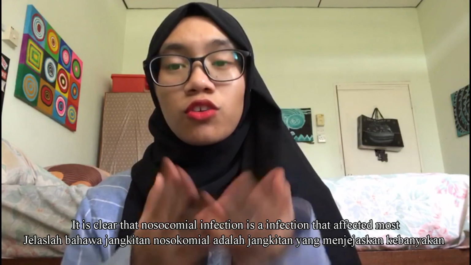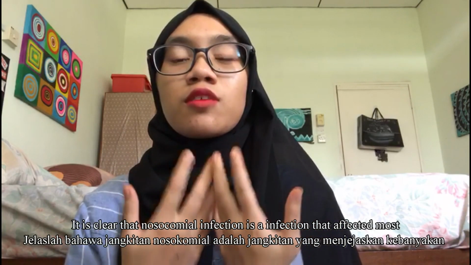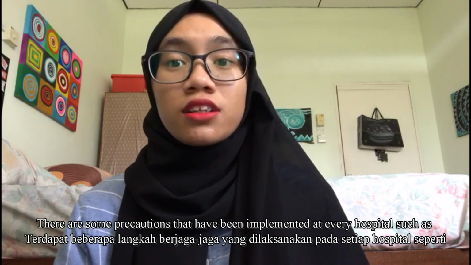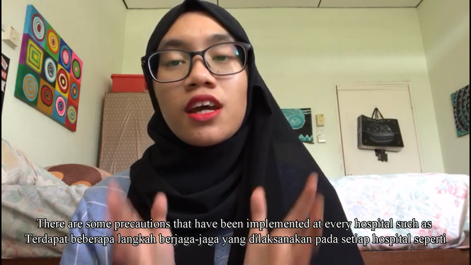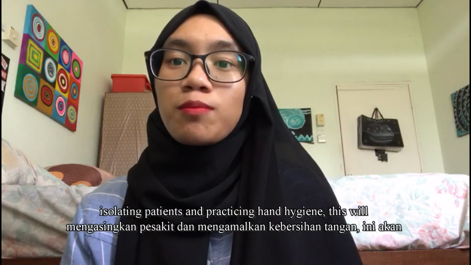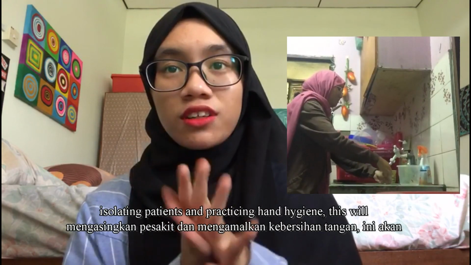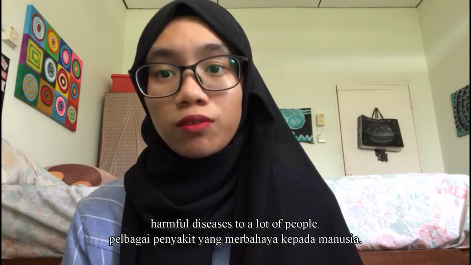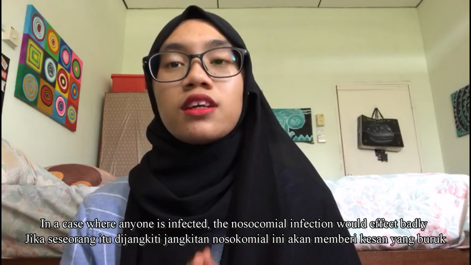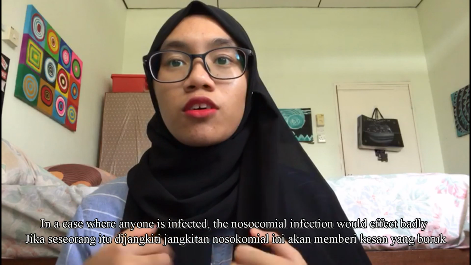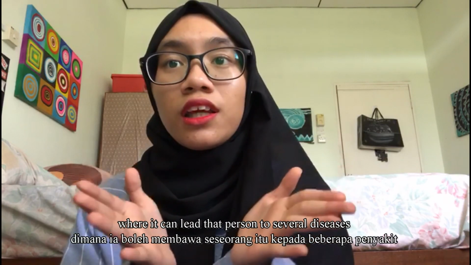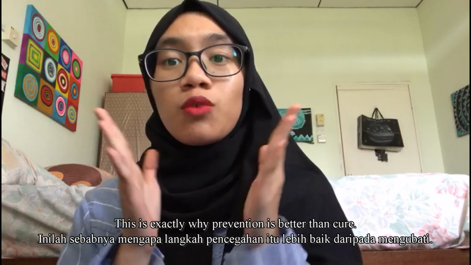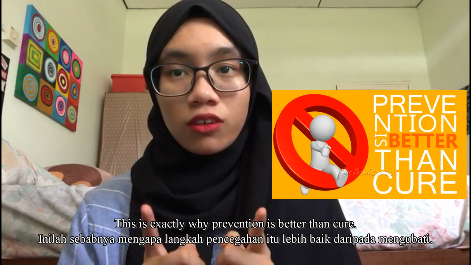It is clear that nosocomial infection is an infection that affects many patients, visitors, and healthcare workers in a hospital. There are some precautions that have been implemented at every hospital, such as isolating patients and practicing hand hygiene. This will allow the infection rate to decrease and prevent harmful diseases in a lot of people. In a case where anyone is infected, the nosocomial infection will affect them badly, where it can lead that person to several diseases and more severe infections. This is exactly why prevention is better than cure.